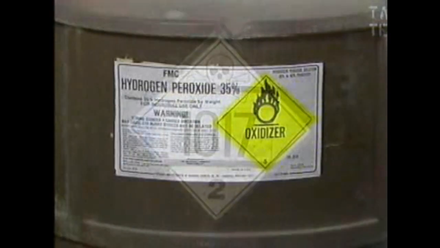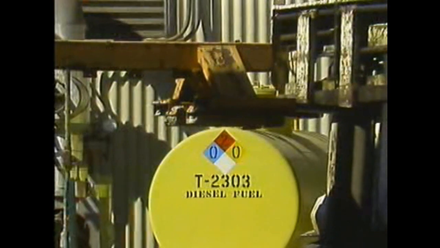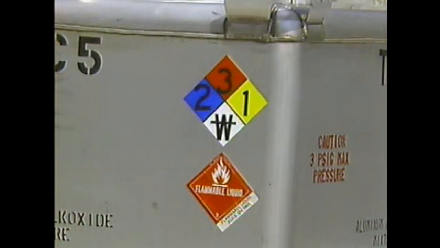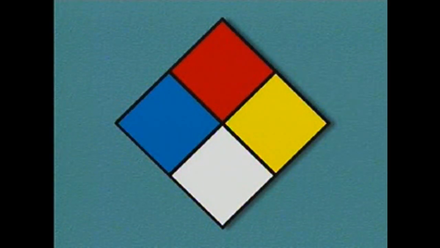Another way you can identify hazardous substances at your work site is by checking the labels and markings on containers. One type of label is the NFPA Fire Diamond. NFPA stands for the National Fire Protection Association. Each of the label's colors represents a different type of hazard.